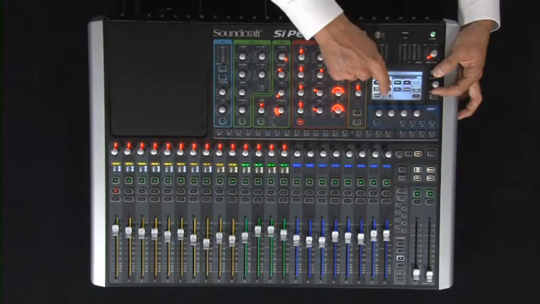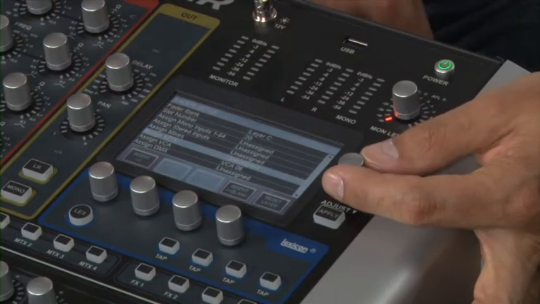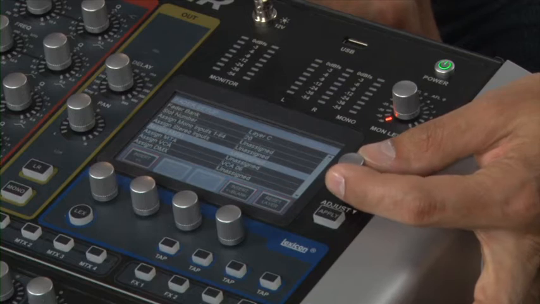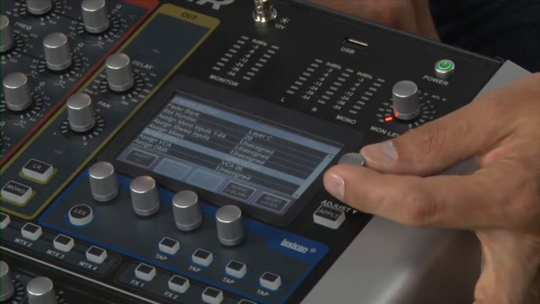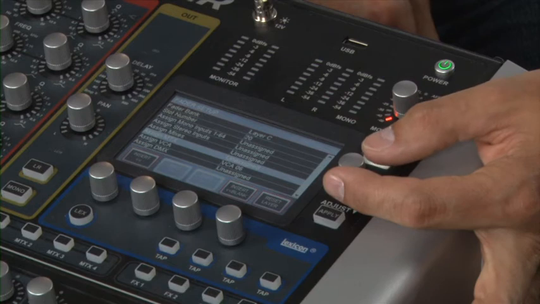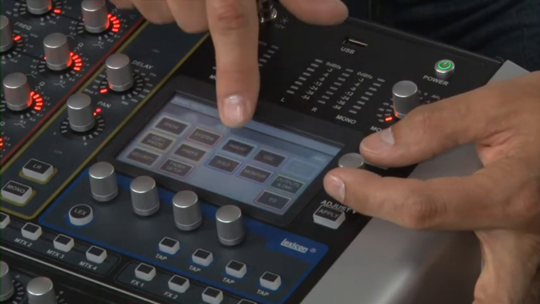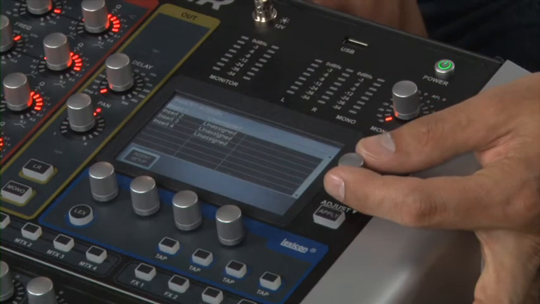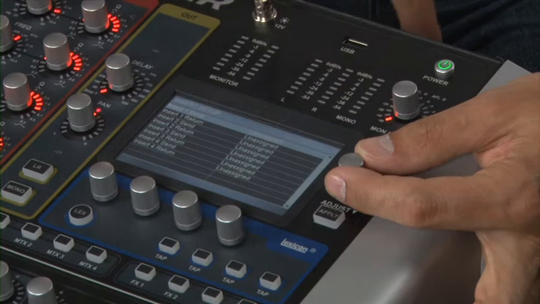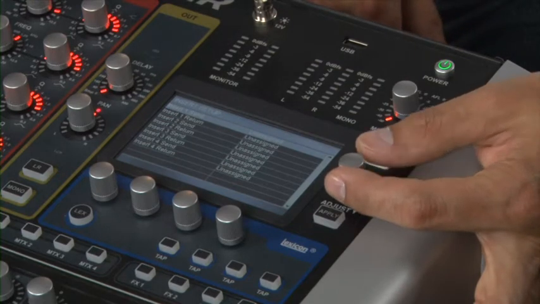Fader setup is where all the fader assignments and fader layers are configured, and that is a chapter we'll cover later. Insert lets you assign and set up the patches that you'll be using for external insert sends and returns.